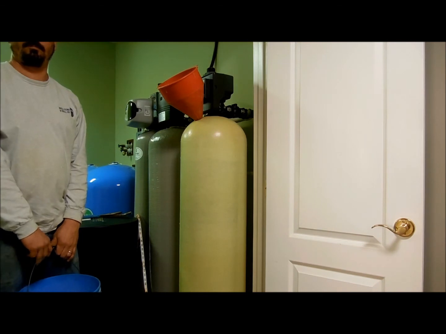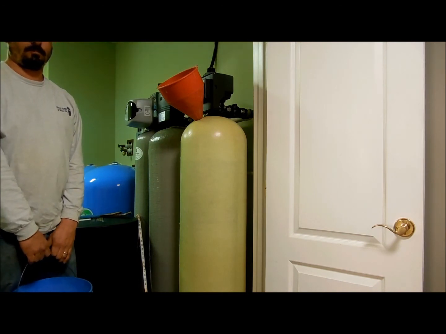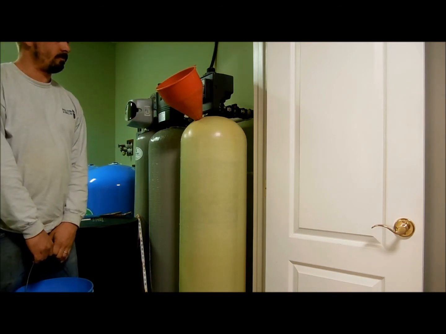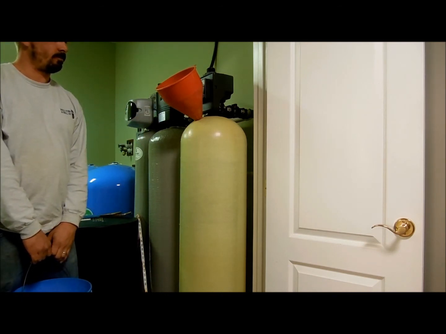To add calcite to your filter, you need the appropriate size funnel. If you don't have one, you can just pour it in with a flexible cup. This goes a lot faster than you think, but definitely the funnel's better.